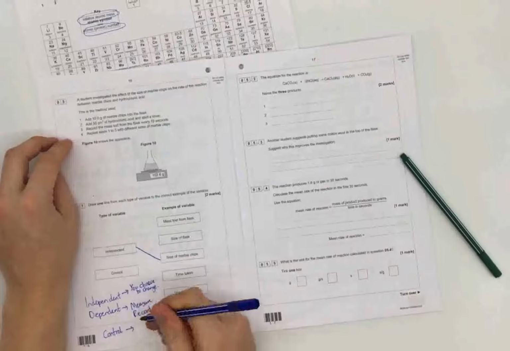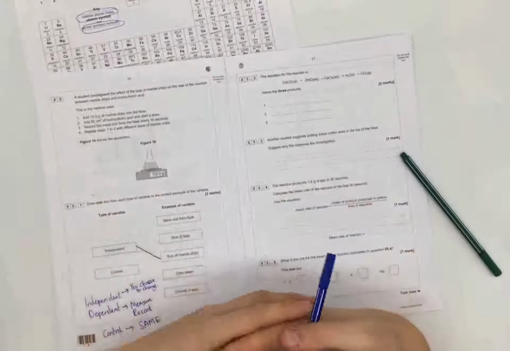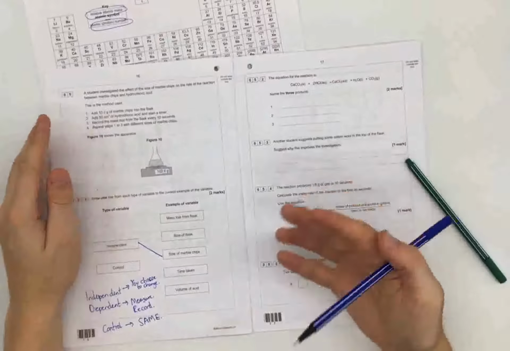The control variable is the things which you keep the same. Because if you changed everything at once, your experiment would be unfair.